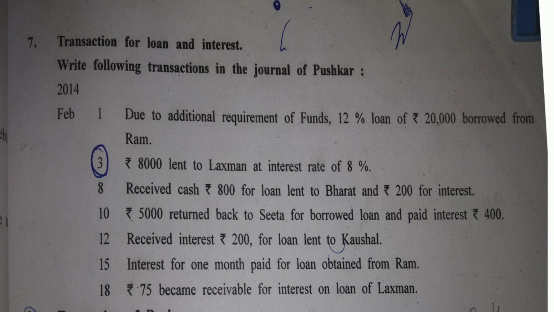Received interest. This clearly says that the transaction is a cash transaction. And in the case of cash transaction, out of the two effects, one effect is always of cash. Hence, cash account debit to loan interest account. Interest is an income and hence loan interest account has been credited here.